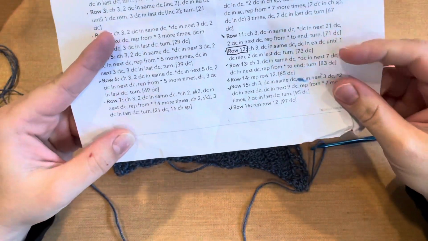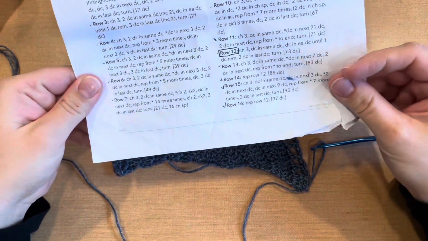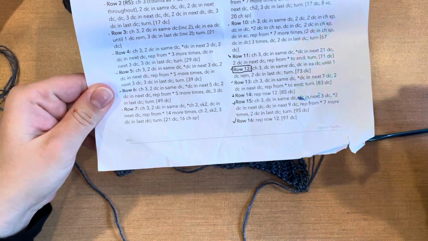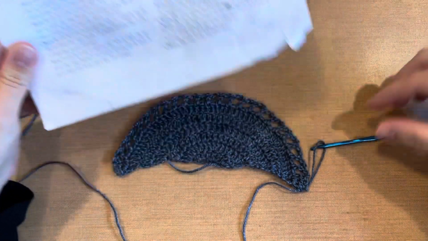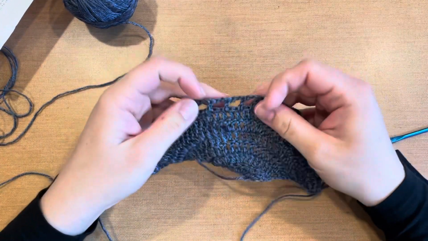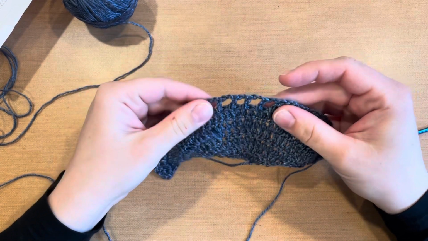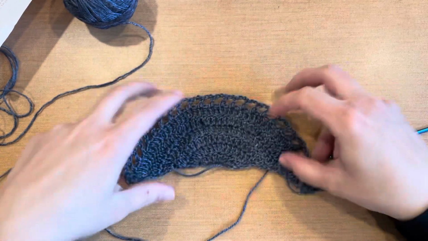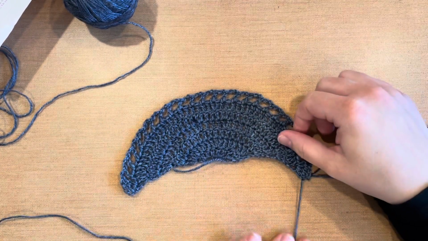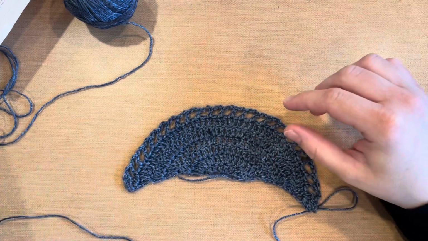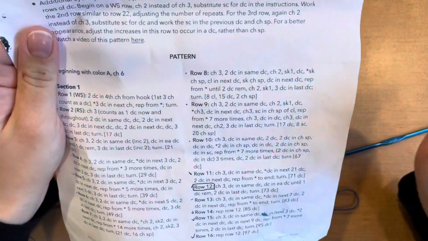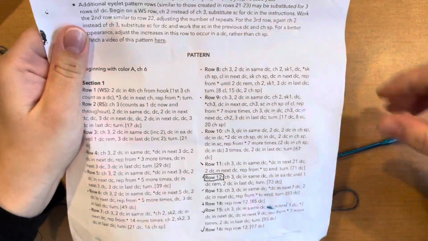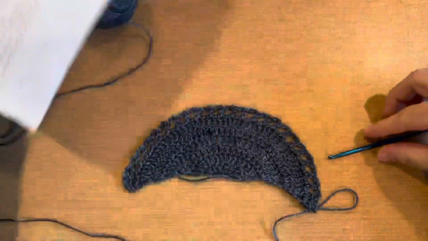In row 7, it does change it up a little bit, where you chain 2, skip 2, and double crochet in the next double crochet, and it turns out to be this really cute pattern. On row 8, we'll be doing it together, and I'll show you how to do the clusters. If you're stuck on row 8, we can pretty much do it together.